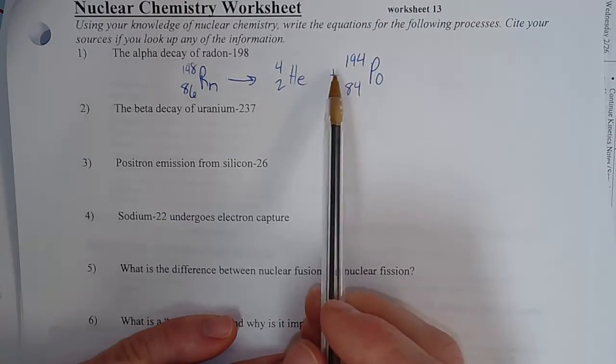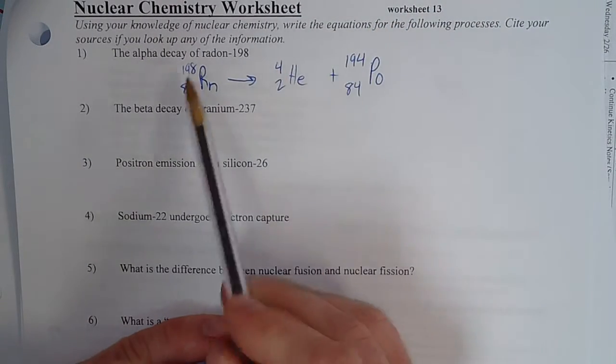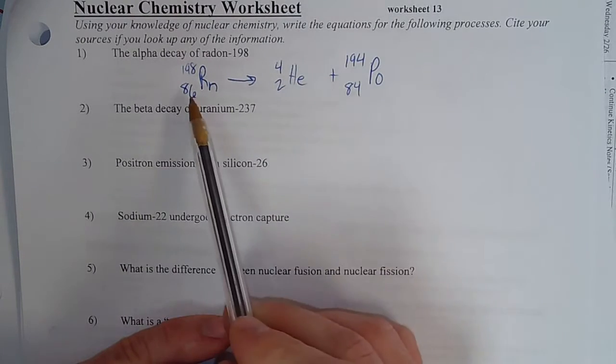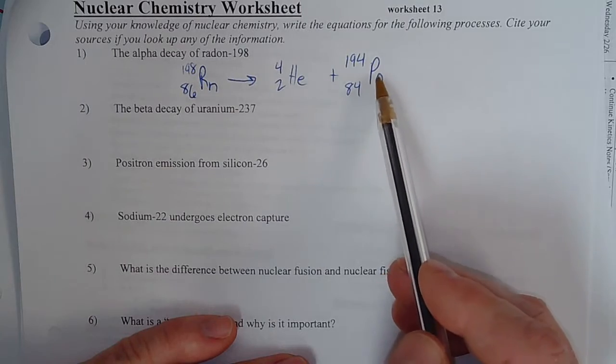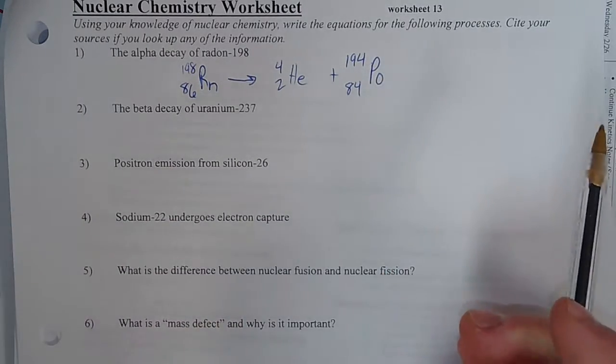Okay, notice that there's a plus sign here. 4 plus 194 equals 198. 2 plus 84 equals 86. And we use the periodic table to take us from the atomic number to the symbol of polonium there.